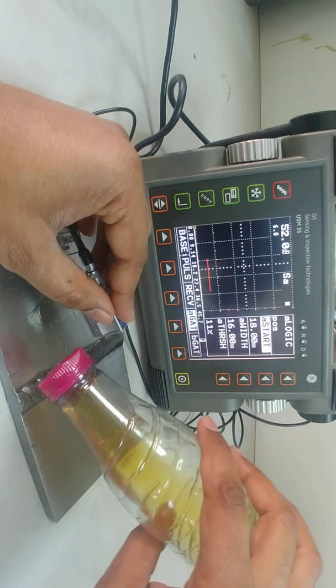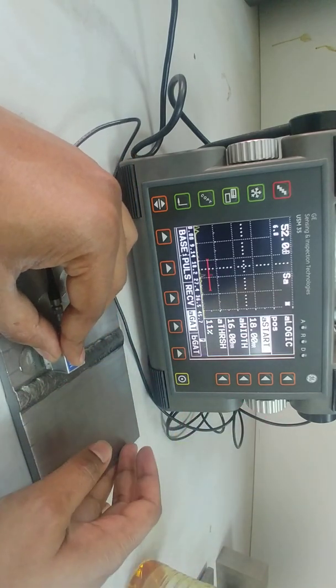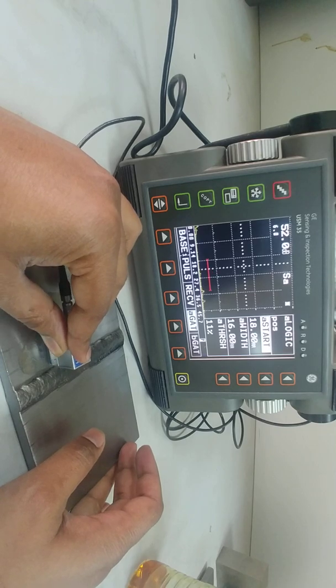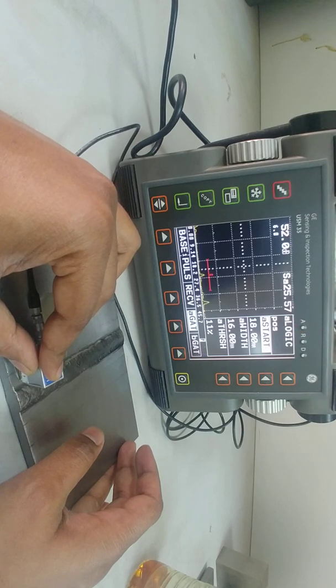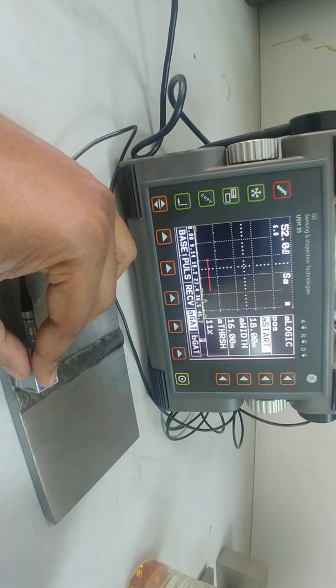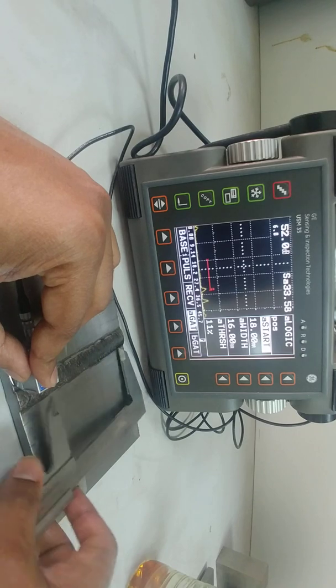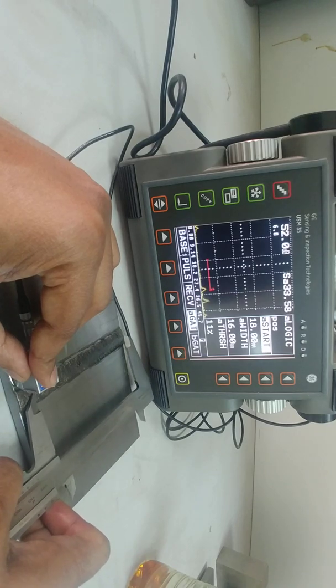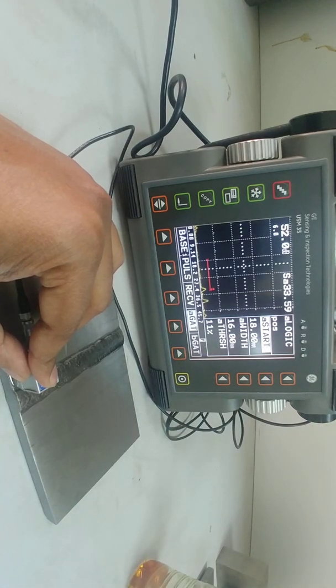I need more oil. So the defect starts here and ends somewhere here. So it's starting at 69, ending at this point. So it's ending at 93.